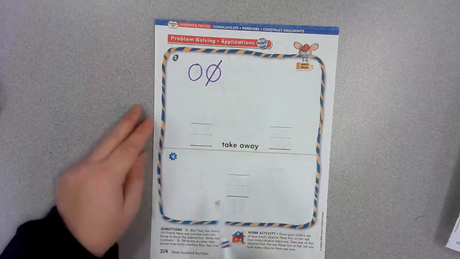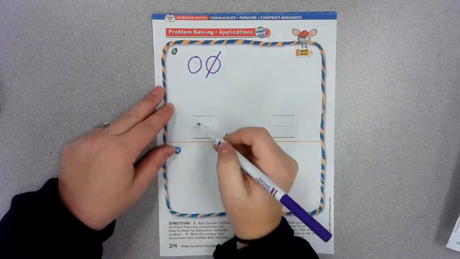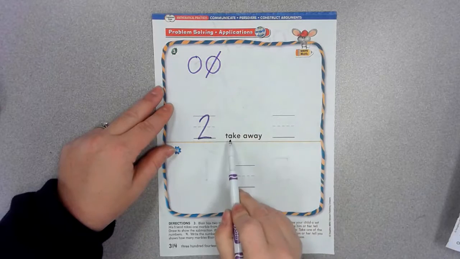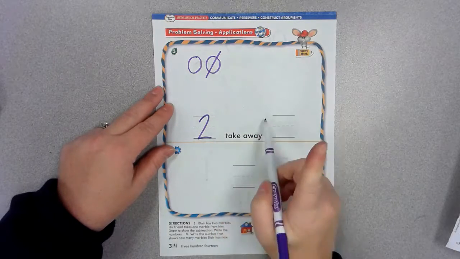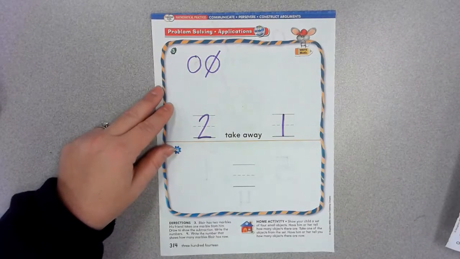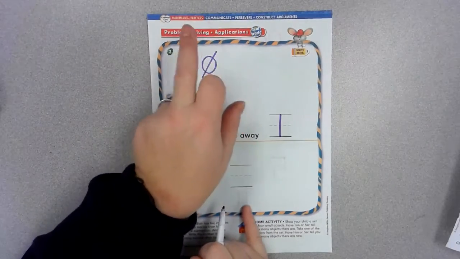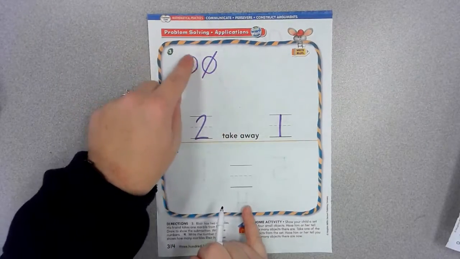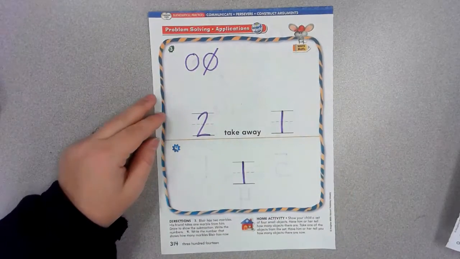And then let's fill these in before we get too far. So he started with 2. So there's 2 marbles, and then it says take away. His friend takes away 1 marble, so take away 1. How many marbles does Blair have left? If he had 2 and we took away 1 of those, how many do we have left? Just one.